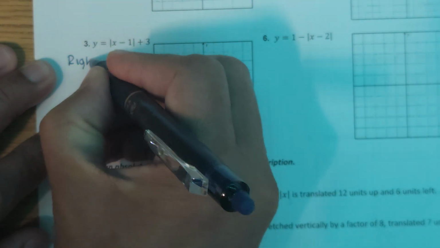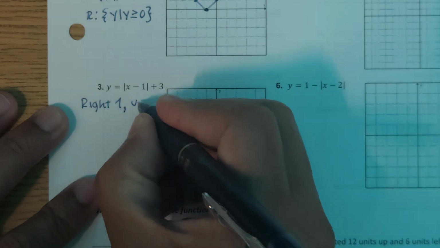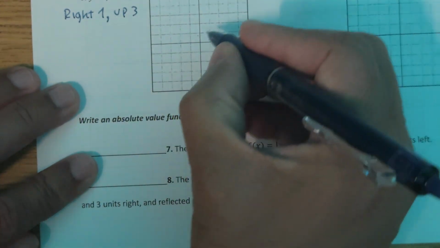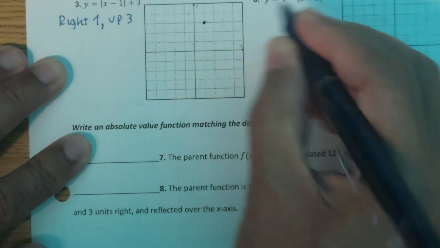Okay, so it's going to go to the right 1 unit, and +3 means you have a plus in front of these, so it's going to go up 3 units. So up 3. So from the origin, let's go right 1 and then up 1, 2, and 3. So this is where the graph originates.